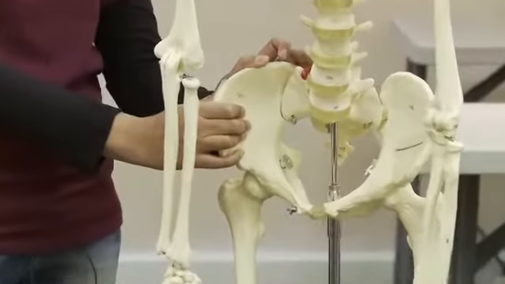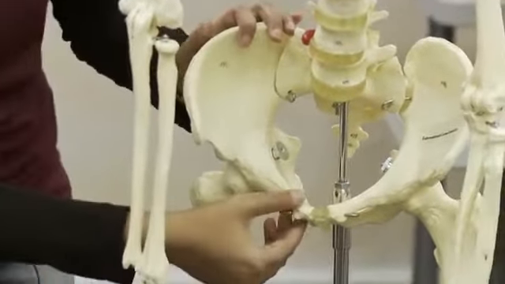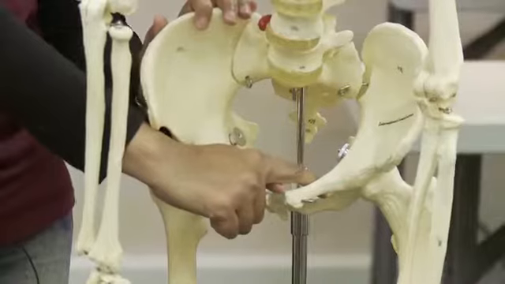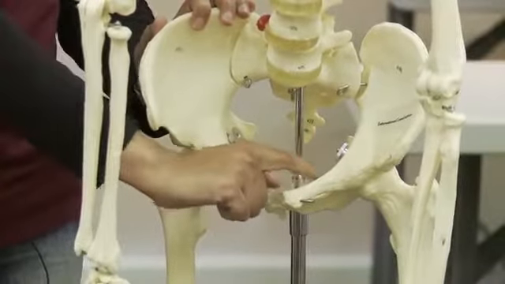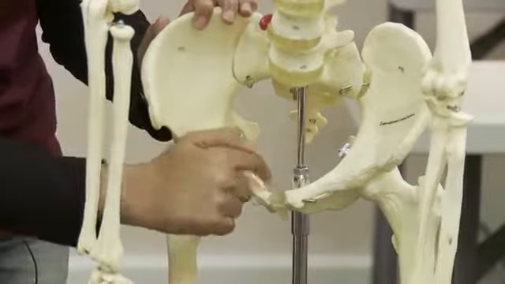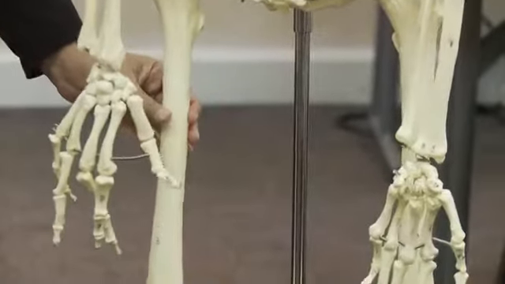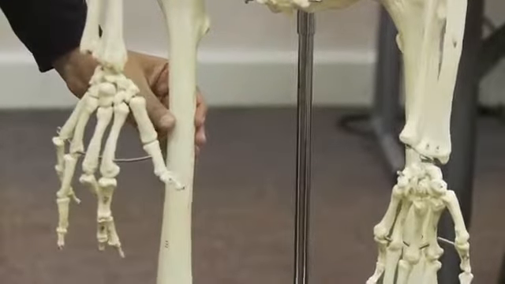It starts with the letter I, ilium. After that, pubis. And this one, can anyone tell me? It starts with the letter O. It is obturator foramen. And after that, you all know, this is the longest bone in our body. It is femur.